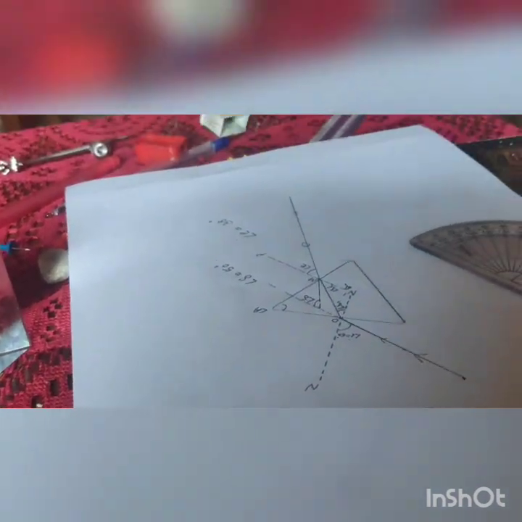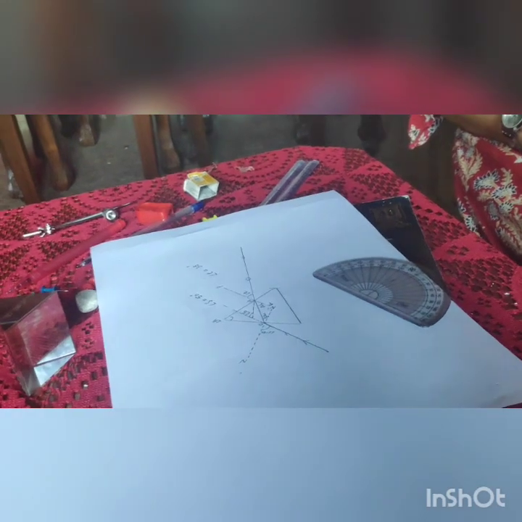So this is your experiment to find the angle of deviation of a prism.